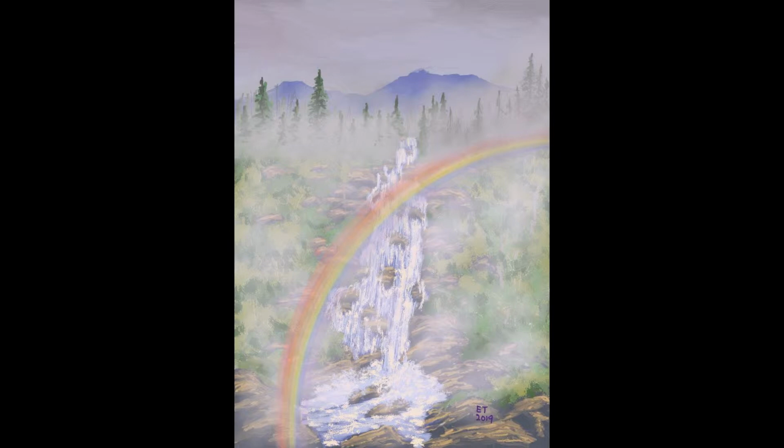This is part 3 of my Rainbow Fall series, and it's going to be also the final part. In this part, we're going to add the final touches to the waterfall, rocks, rainbow, and the mist. If you want to follow along with traditional materials, check out part 1 where I have a list of all the paints, brushes, and canvas that I use. The app that we're going to be using is Infinite Painter for Android.